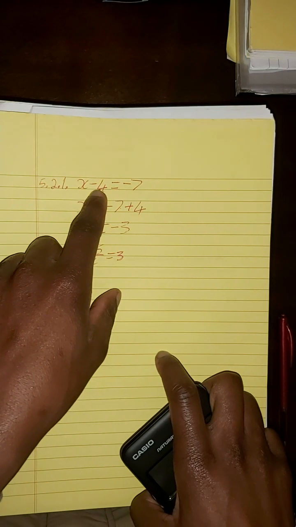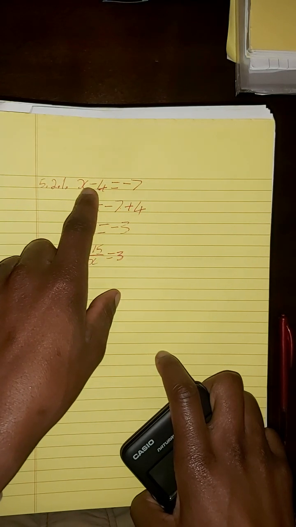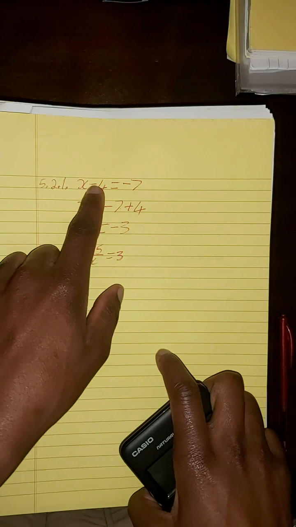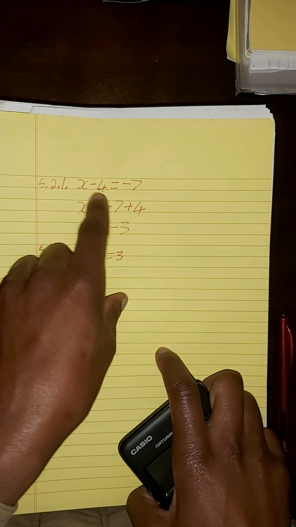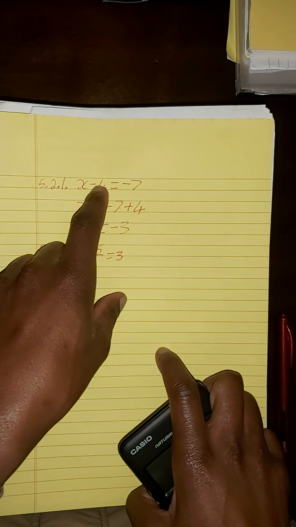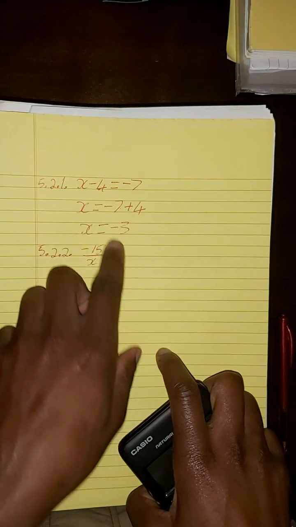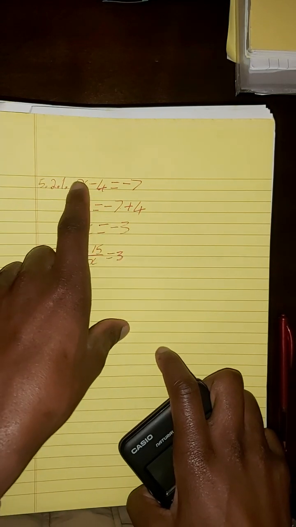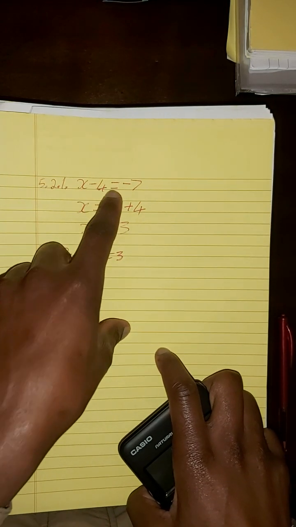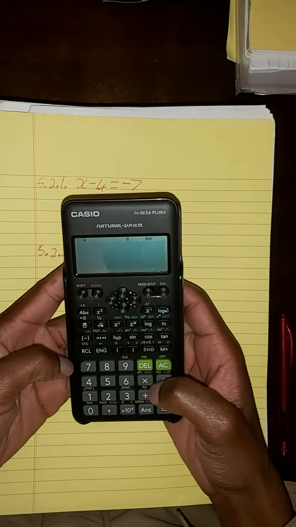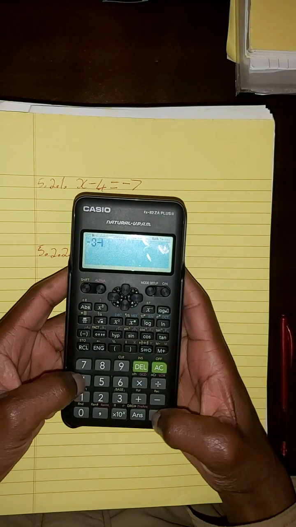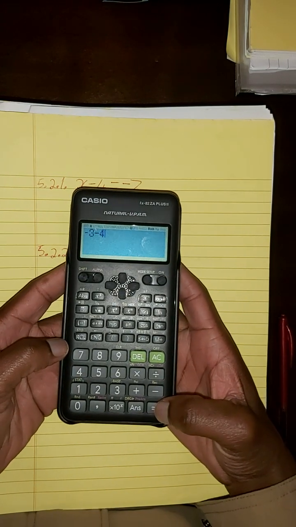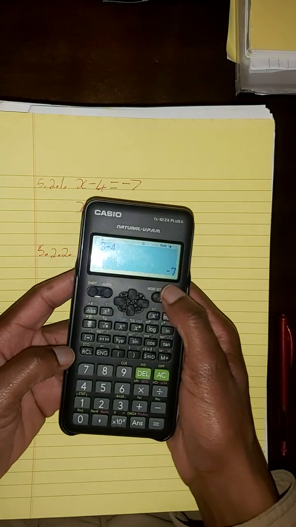So let's imagine, we have this -4, and we ask ourselves, what number can give us a -7 when we add it with a -4? It should be a -3, right? Because when I say -3 minus 4, I get a -7. So that's another way of you getting the answer. You see, this is what we do: -3 minus 4, and you get a -7.